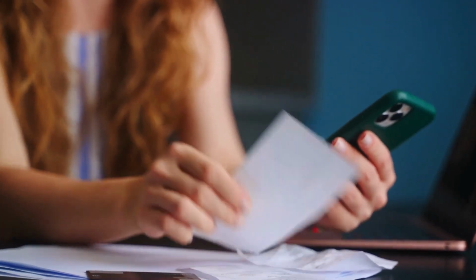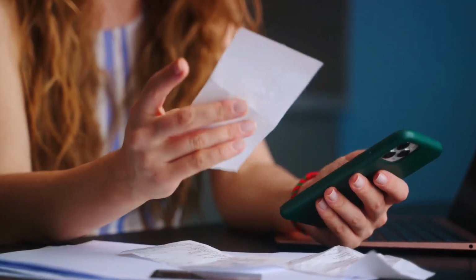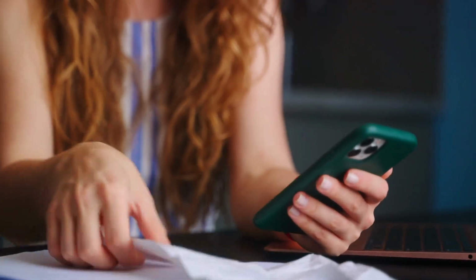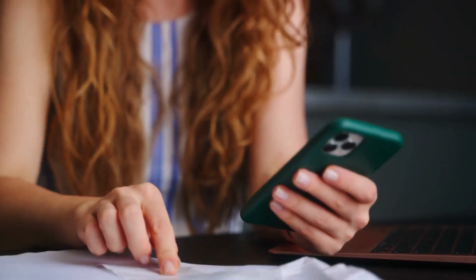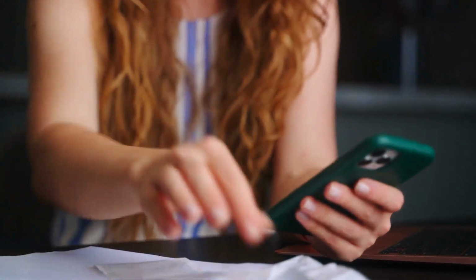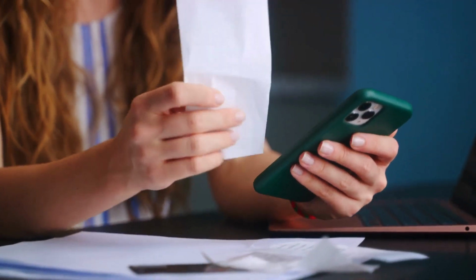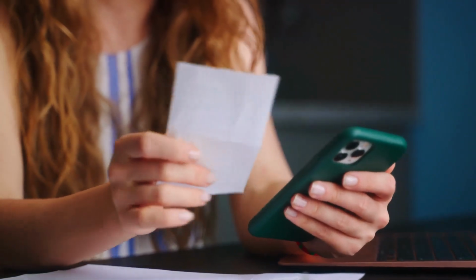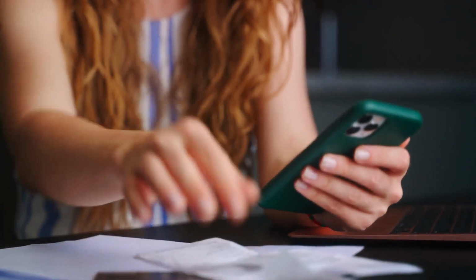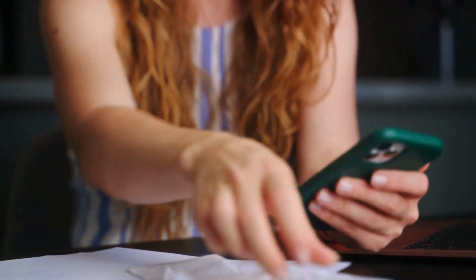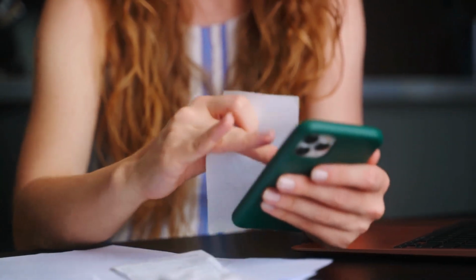Next up is the expenses category. This is where you'll list all your outgoing money. This can be further divided into 2 subcategories: fixed expenses and variable expenses. Fixed expenses are those that don't change from month to month, like rent or mortgage payments. Variable expenses, on the other hand, fluctuate each month, such as groceries or entertainment. Categorizing your expenses this way helps you identify areas where you can potentially reduce spending.